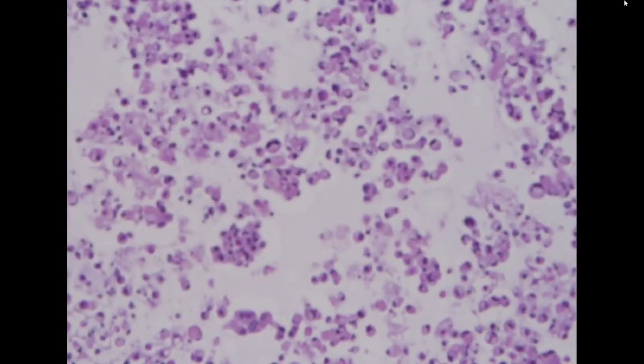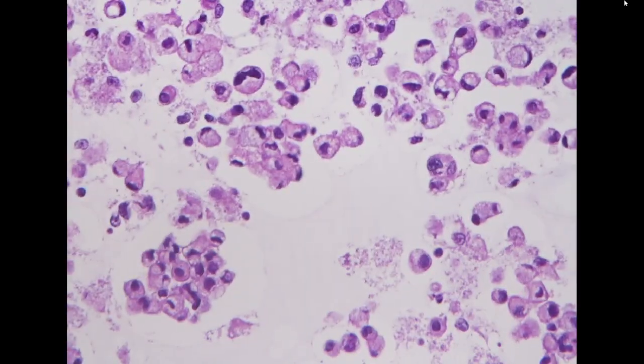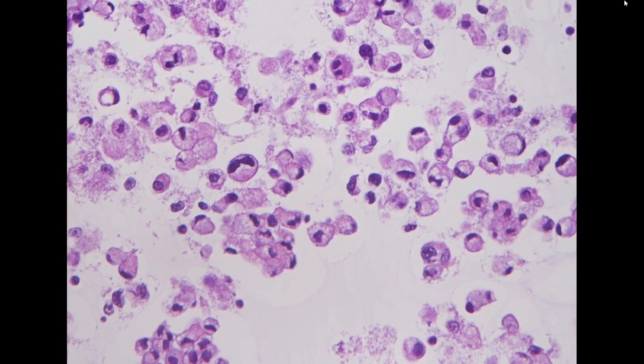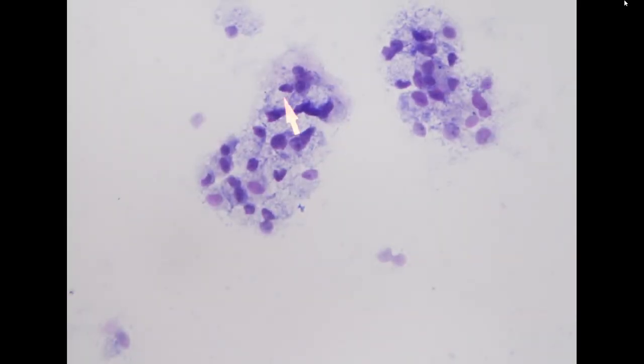If you take a look at the cell block, you can also see this is very typical for signet ring cells. And this is loose stent. The cytospin preparation doesn't perform well, but you can still appreciate there is some material inside the cytoplasm. So this is metastatic gastric cancer.